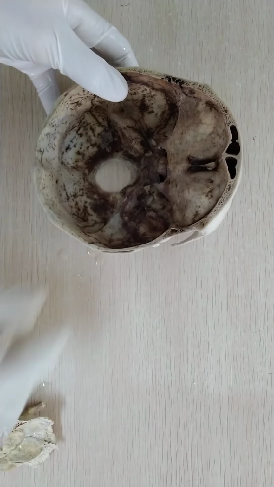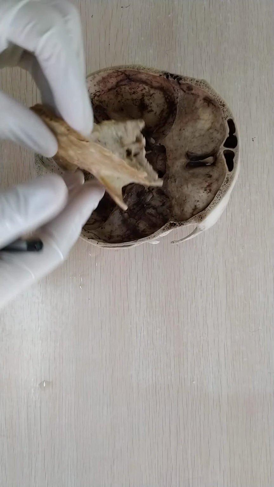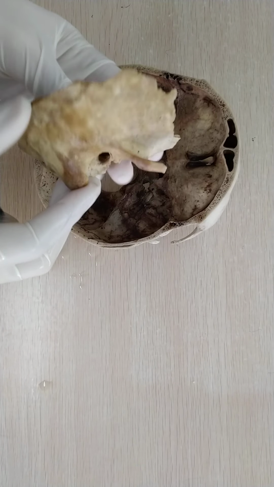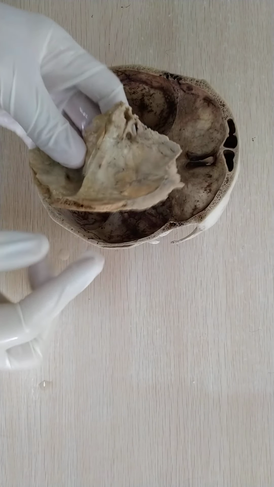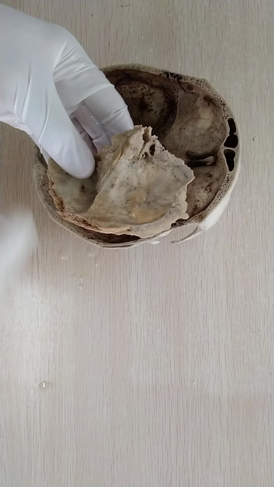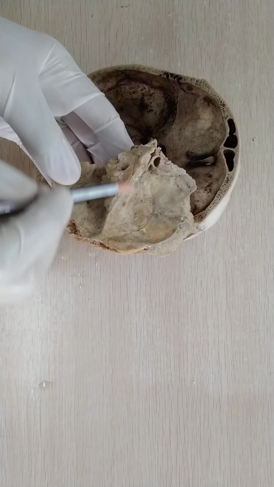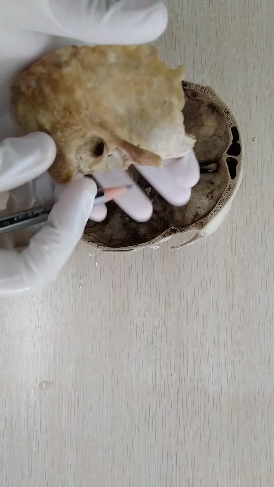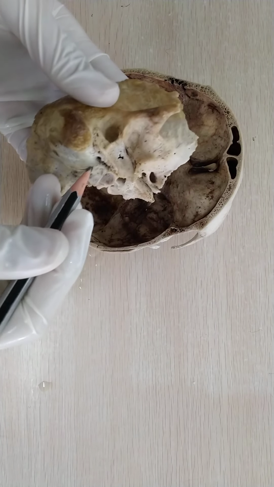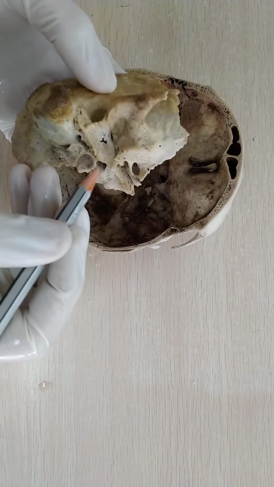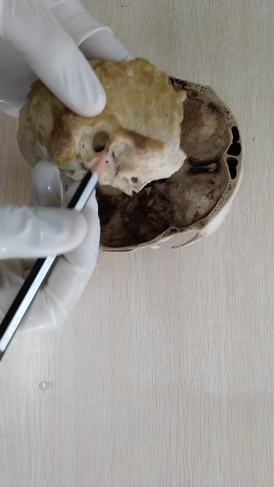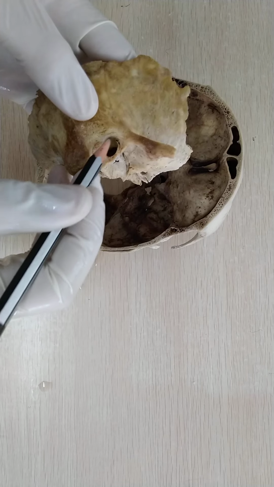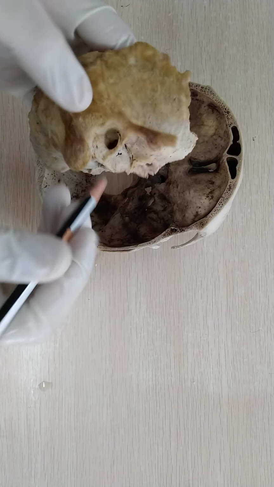So here is the temporal bone. This is the right temporal bone. Here is the squamous part of the temporal bone. This is the petrous part of the temporal bone. Here is the mastoid part. The styloid process is broken. Here is the tympanic plate or the tegmen tympani, external acoustic meatus.